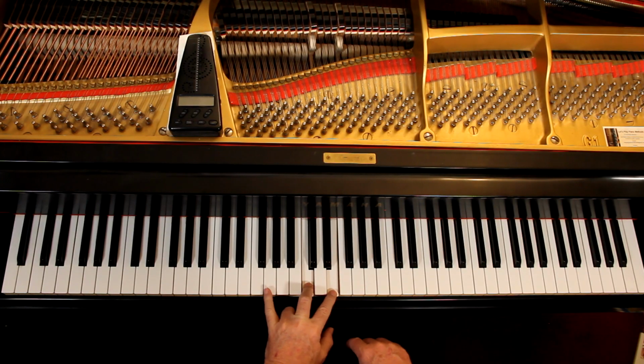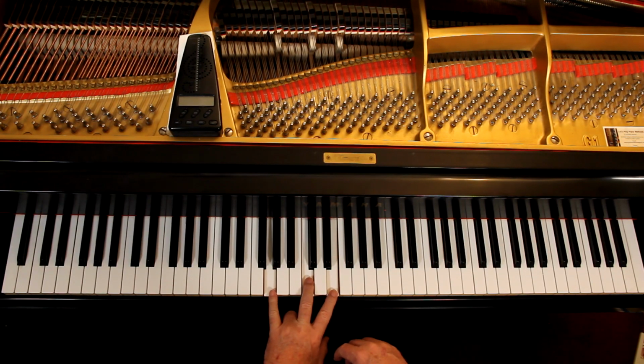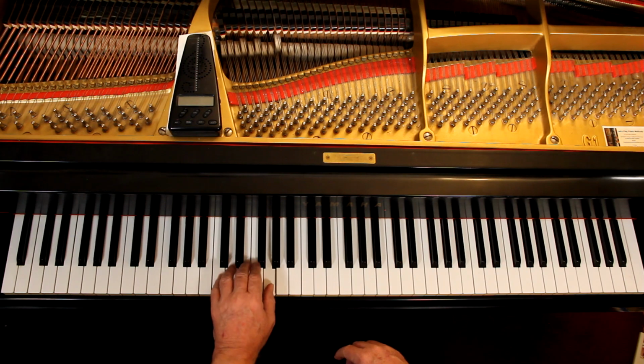Now I can go down, but the numbers don't change. If I go here and I put G on here, that's still second inversion because as far as the inversion identifications, you're going up. So you pretended you went up. So that's second inversion, that's first inversion, root. All the chords work the same way.